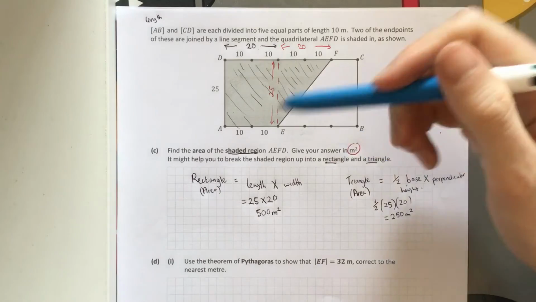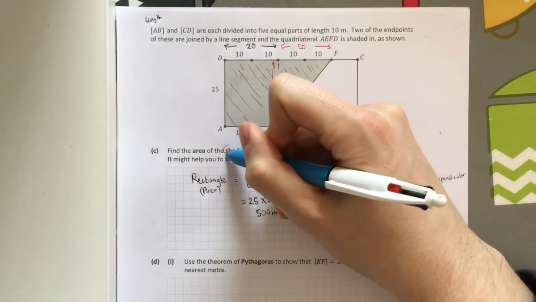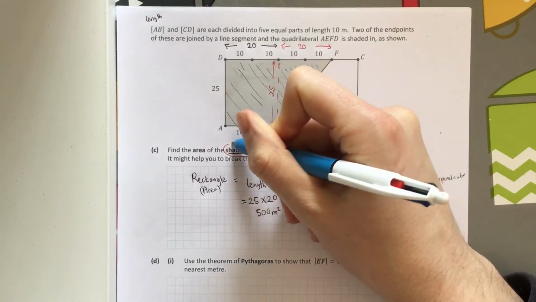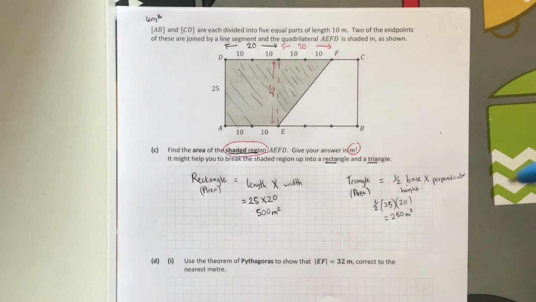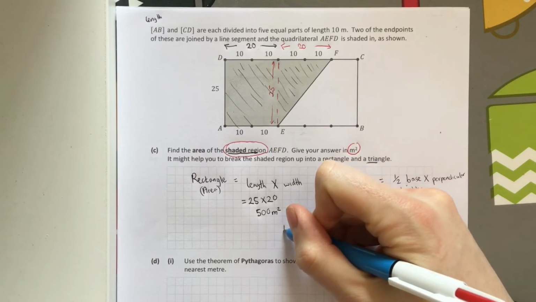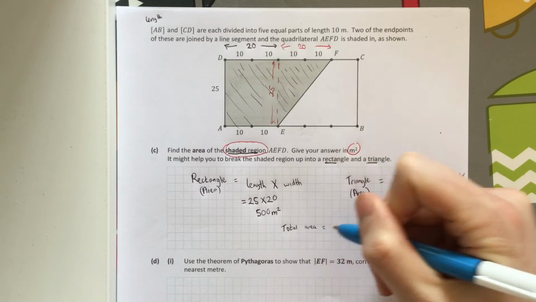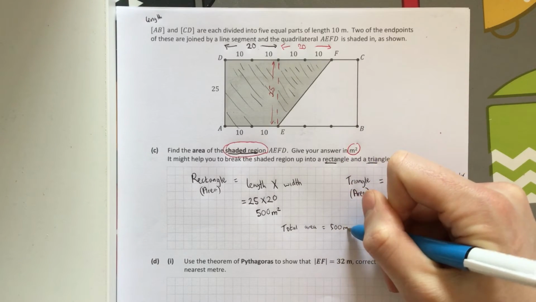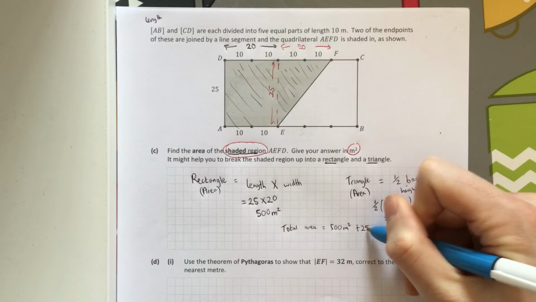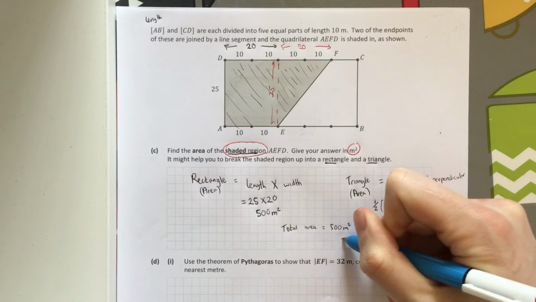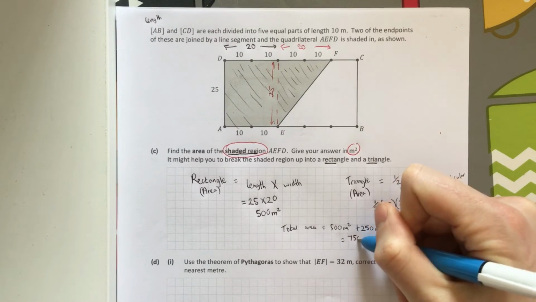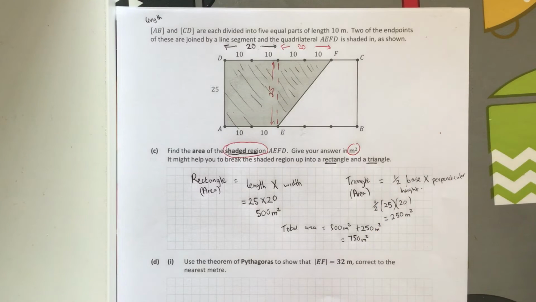It says, find the area of the shaded region. So we want the entire shaded region. So to finish the question, total area equals 500 meters squared plus 250 meters squared, which equals 750 meters squared. And that is the answer for that question, the shaded region.